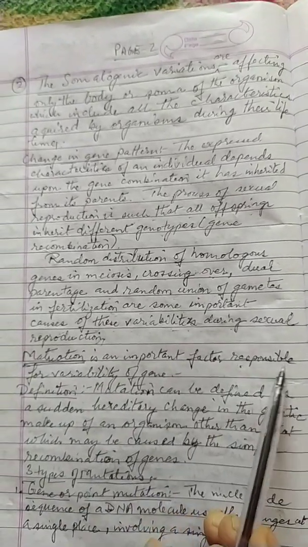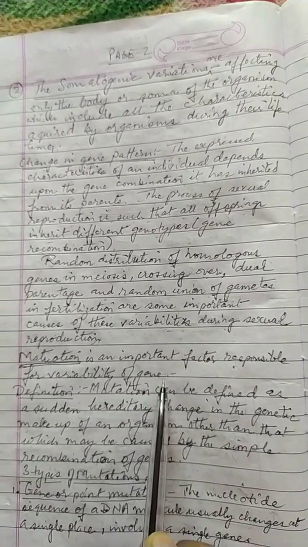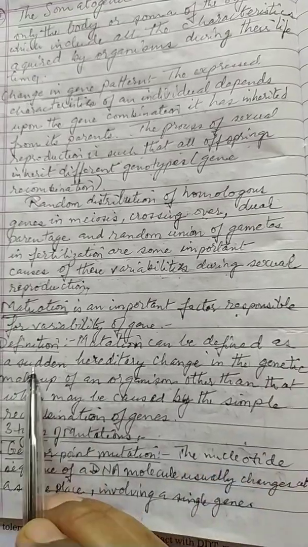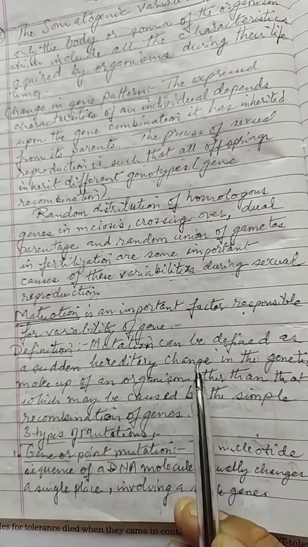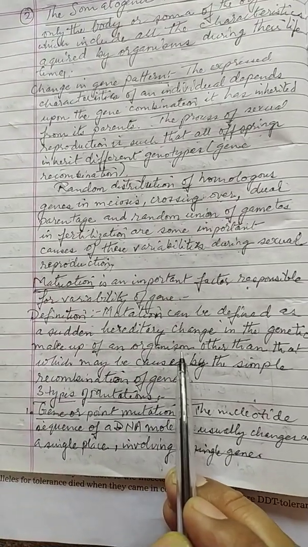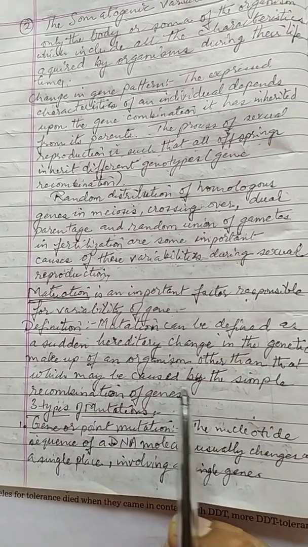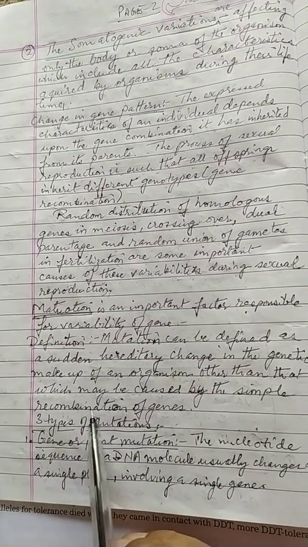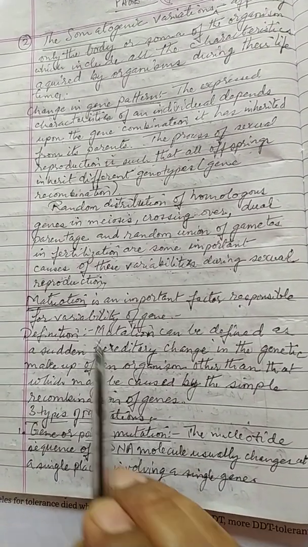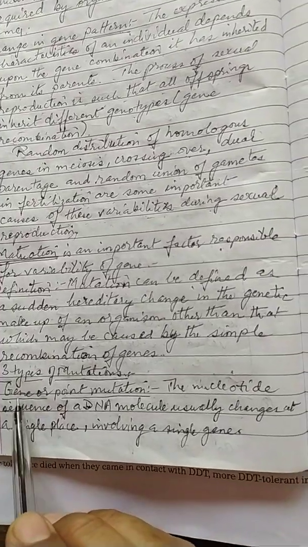Mutation is an important factor responsible for variability of genes. What is the definition of mutation? Mutation can be defined as a sudden hereditary change in the genetic makeup of an organism, other than that which may be caused by the simple recombination of genes. Now, under this mutation, we see three types of mutations. Let us quickly understand them.